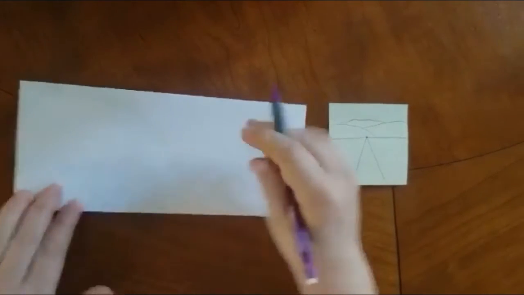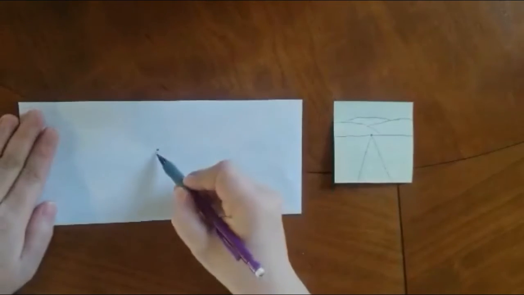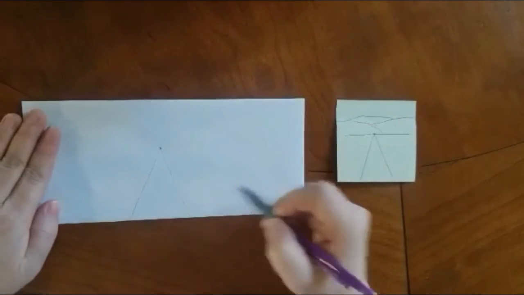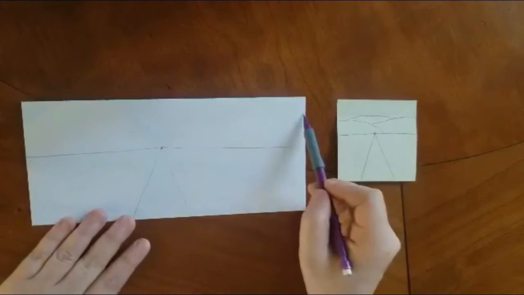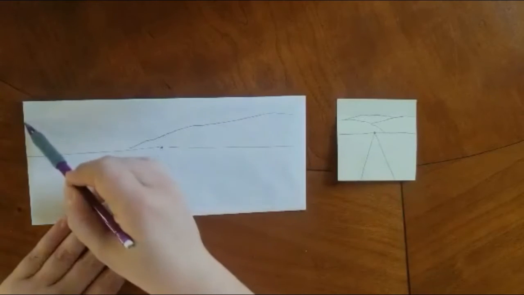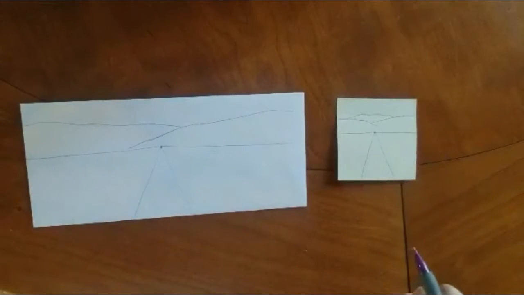Post-its are a great way to start, but I'm going to make my picture bigger, so I used an envelope. This means it's a rectangle shape. I start with the vanishing point and the horizon line and make my hills. You can always add color or add details to make it look more like a landscape.